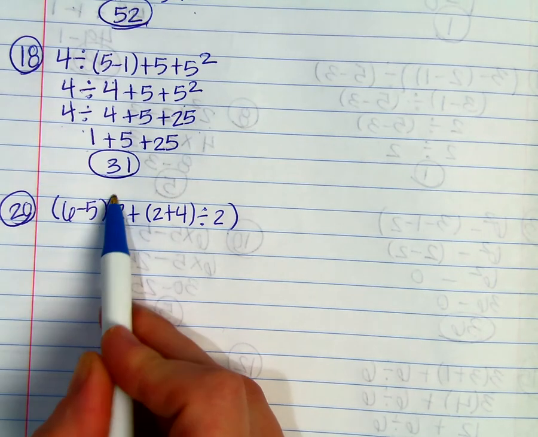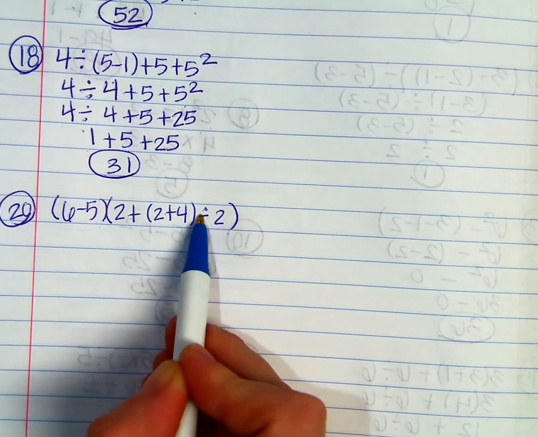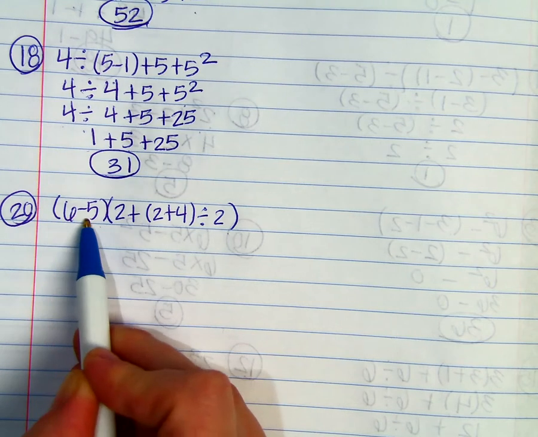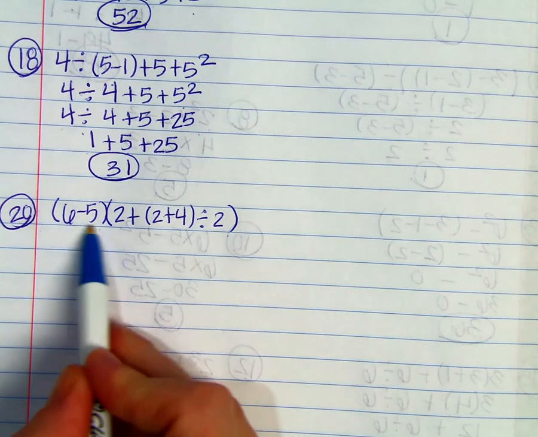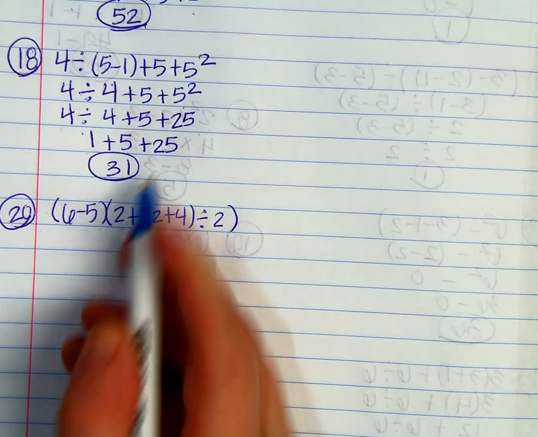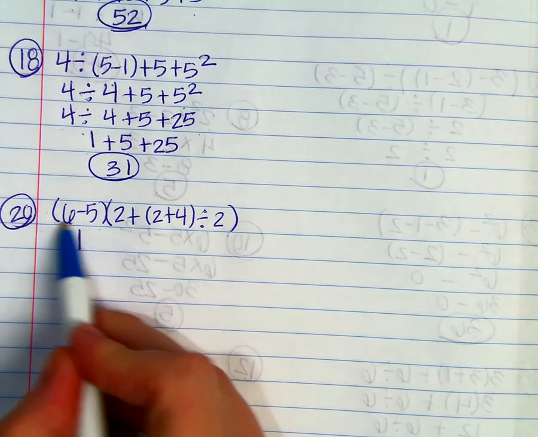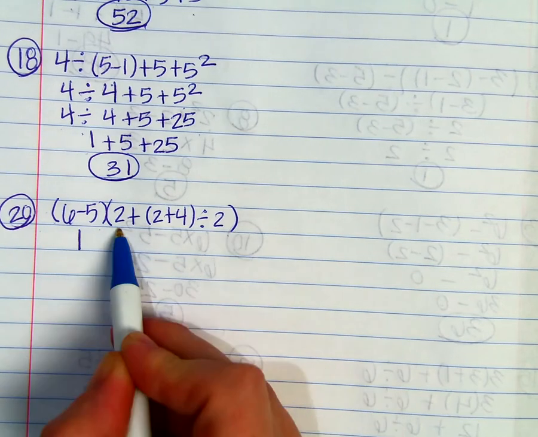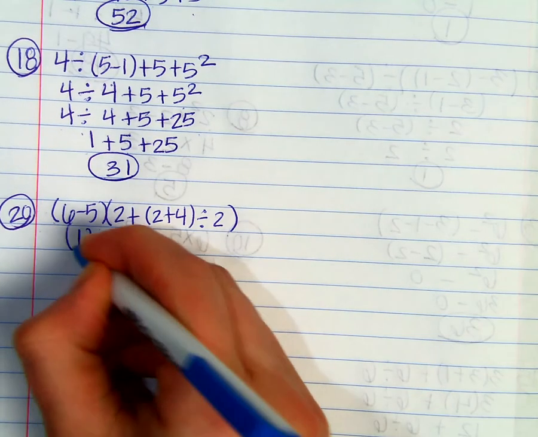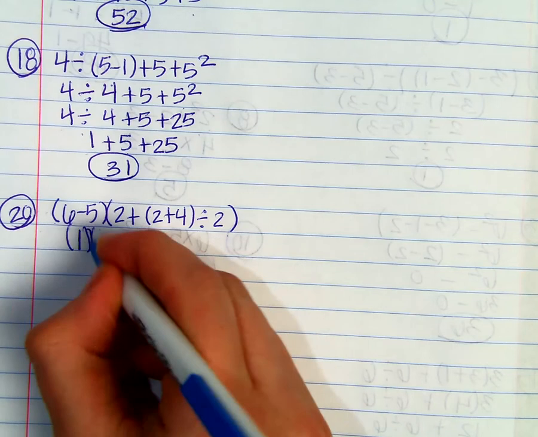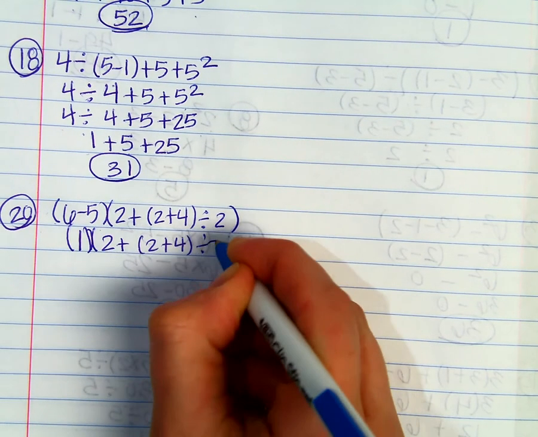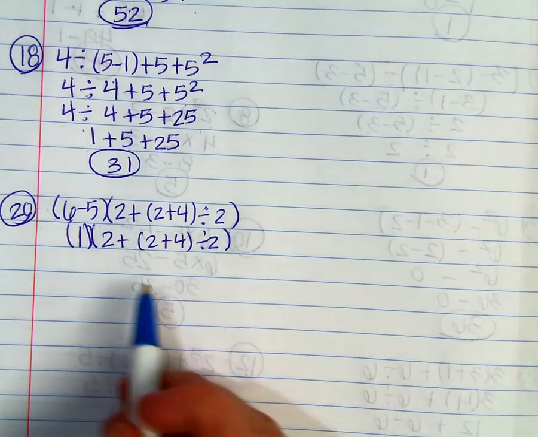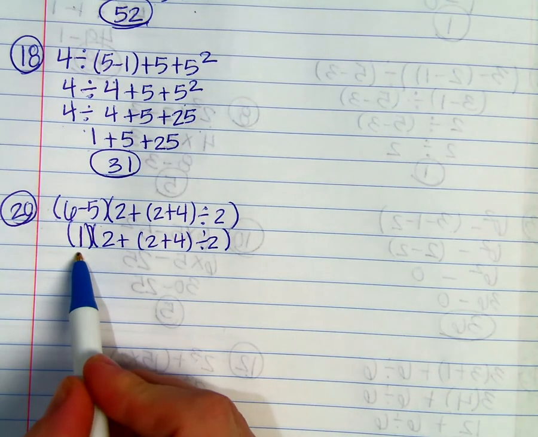For number 20, you see there's a set of parentheses here and a large set of parentheses here. Both sets are what I like to refer to as hugging. This means that this set of parentheses here and this set of parentheses here are both being multiplied together. Just take it one step at a time. Do the left-hand set of parentheses first. So we do 6 minus 5, which is 1. Since this set of parentheses is hugging this larger set, let's just keep the 1 in parentheses for now. And we're going to bring everything else down.